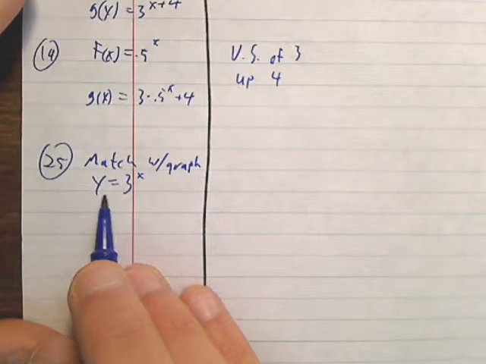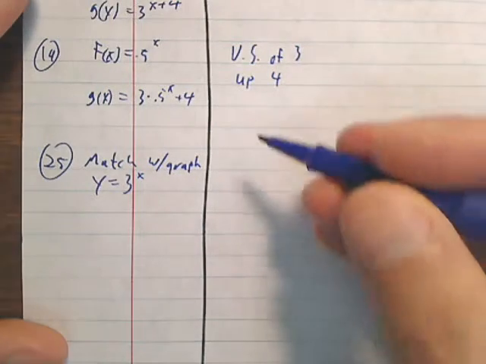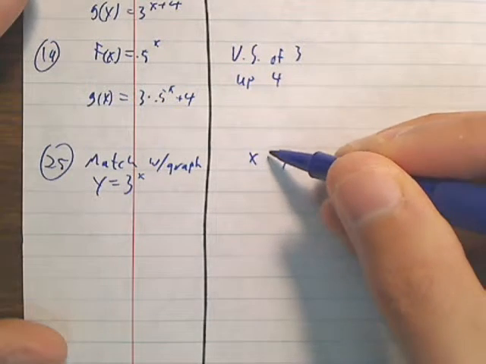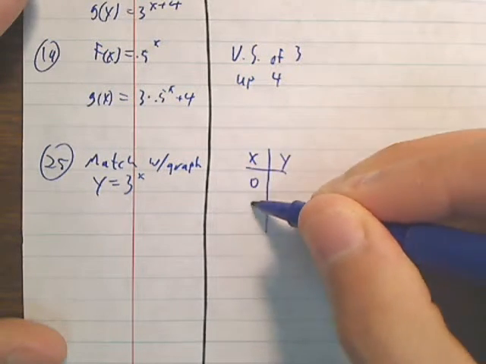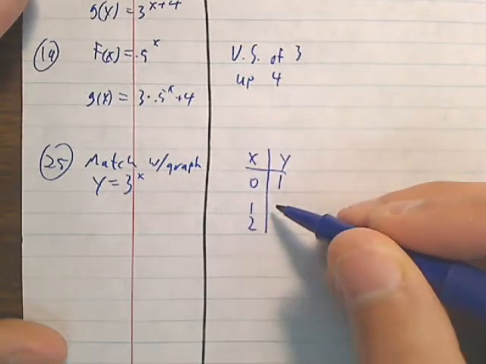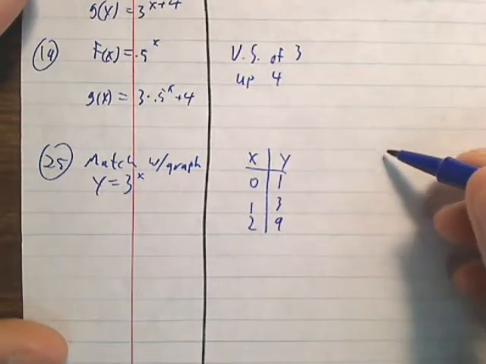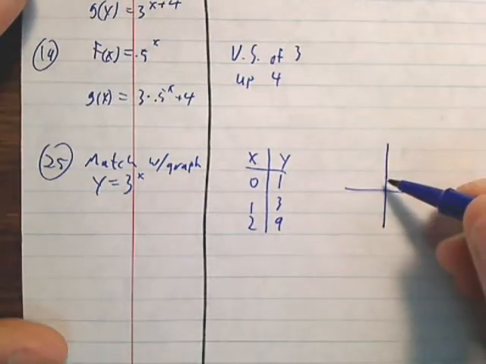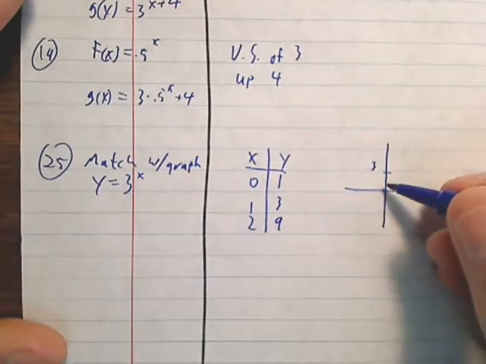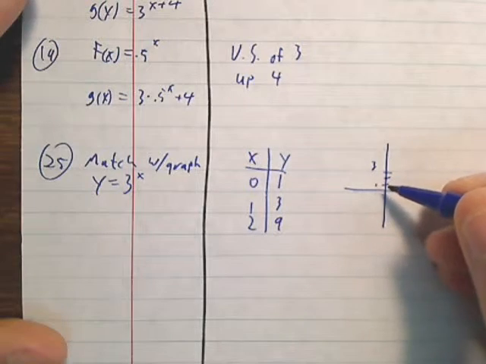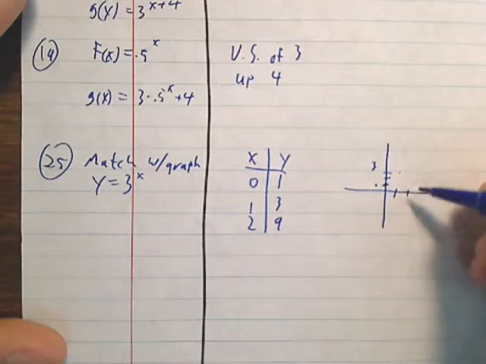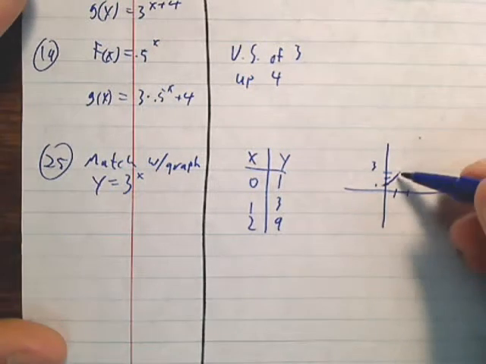Okay, we're back. Y equals 3 to the x. Let's look at what this function looks like. So let's just do a little chart here. Okay, 3 to the 0 power, anything to the 0 power is 1. 3 to the first power is 3. 3 to the second power is 9. So at 0, it's 1. At 1, it's 3. At 2, it's 9. So it's going to look like this.